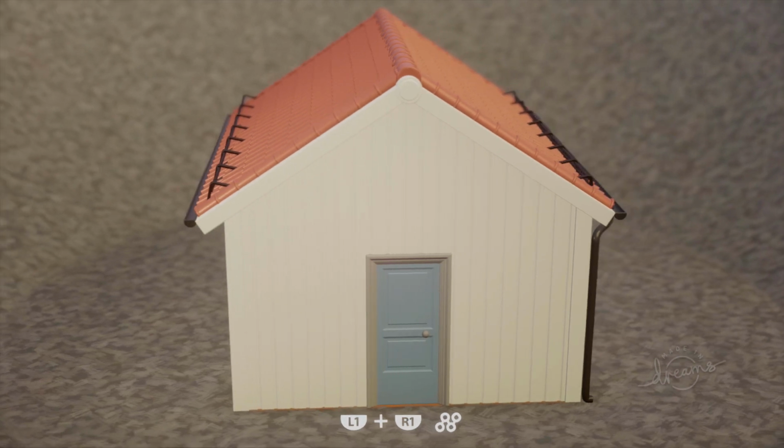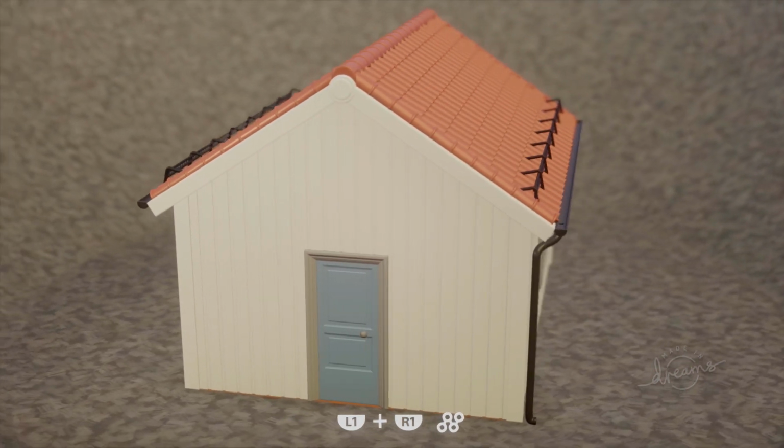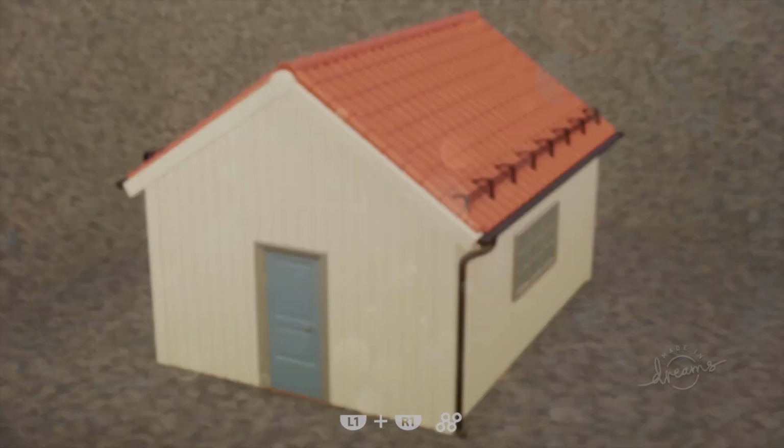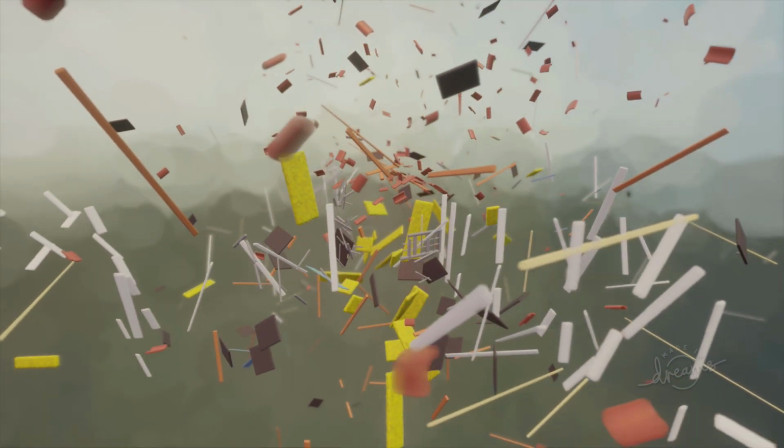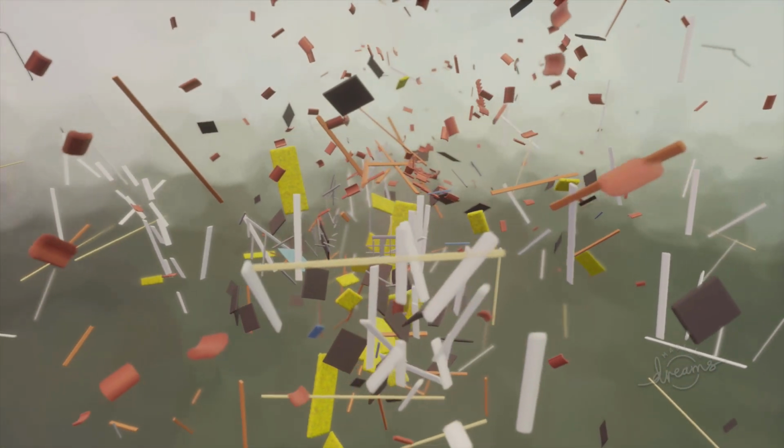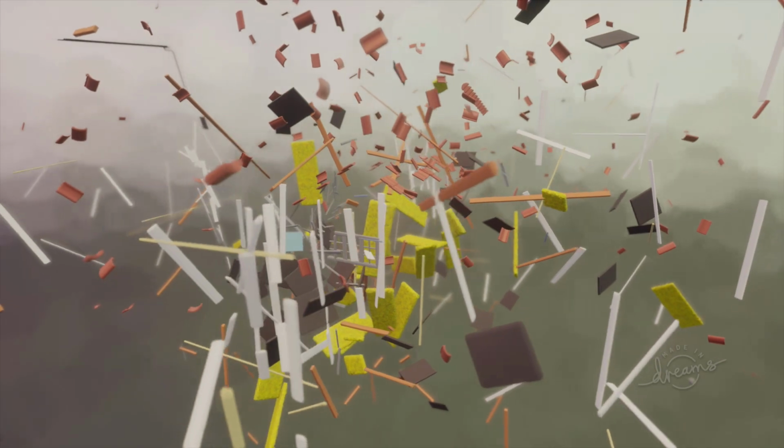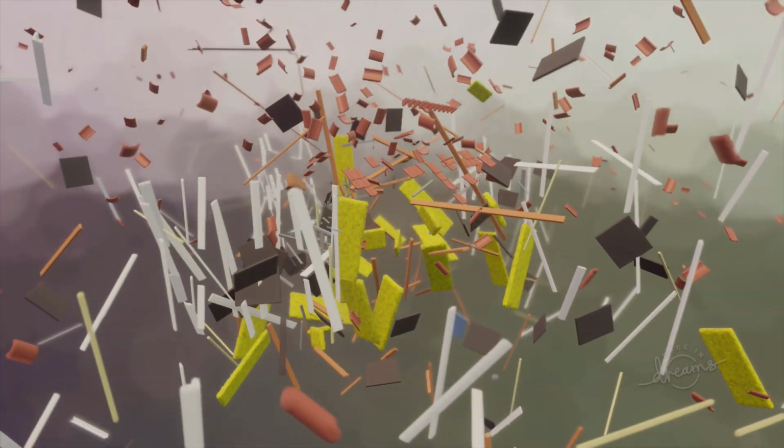It's a very cute house. I think it's extremely well done. Then we can explode it like this, and you can see all the little bits. Incredibly impressive, really well made.